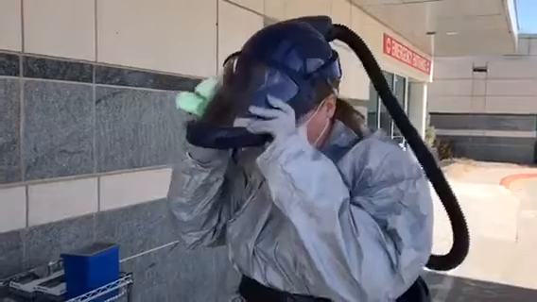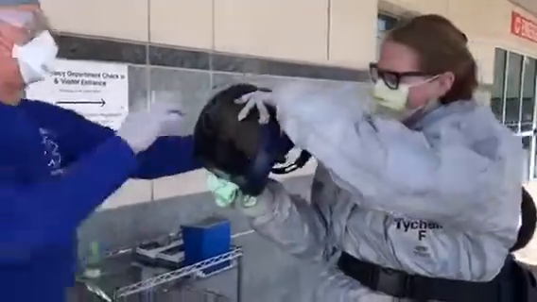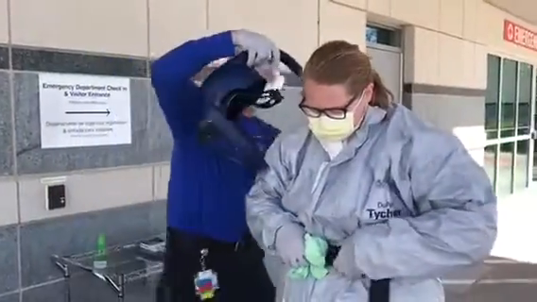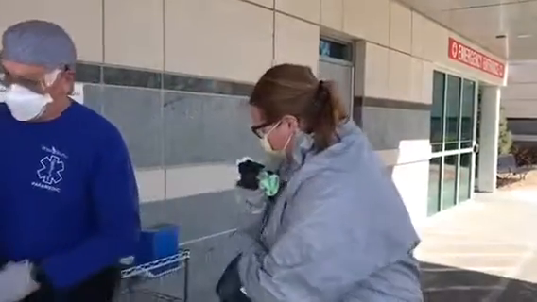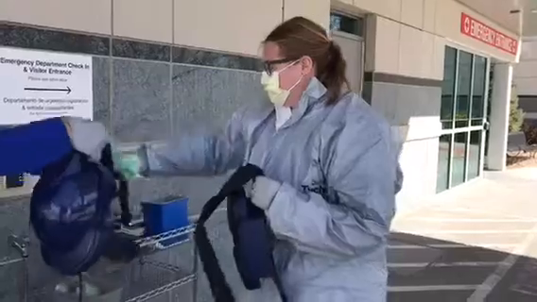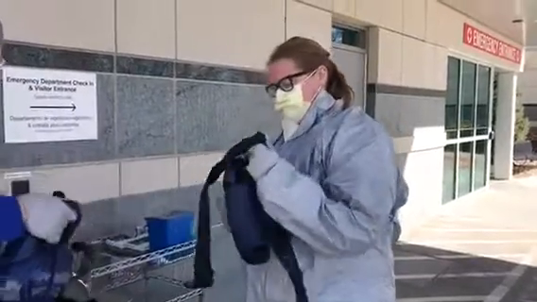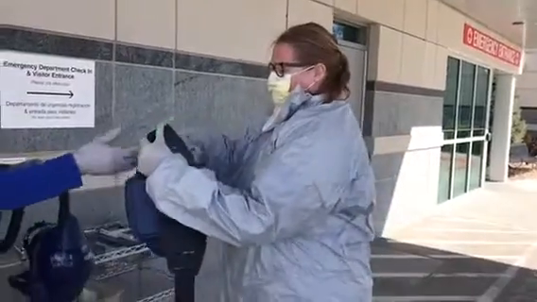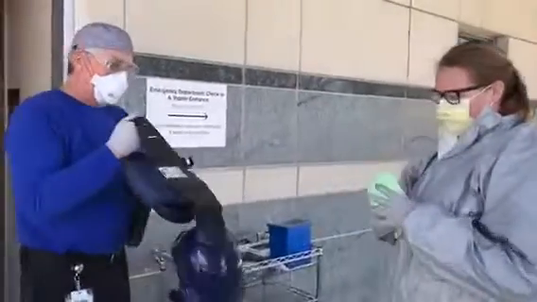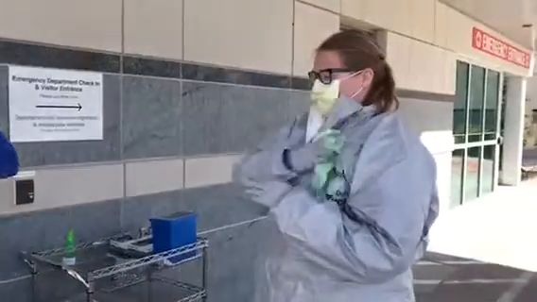She will then take the hood off and hand it to the secondary nurse, and then she will wipe off the hose and the PAPR machine. The secondary nurse will take the PAPR machine from her and make sure it is turned off as the primary nurse continues to wipe off her entire body.